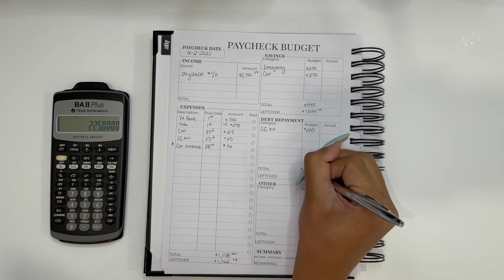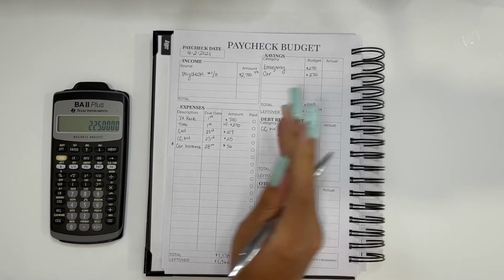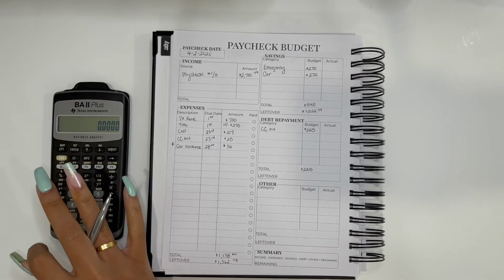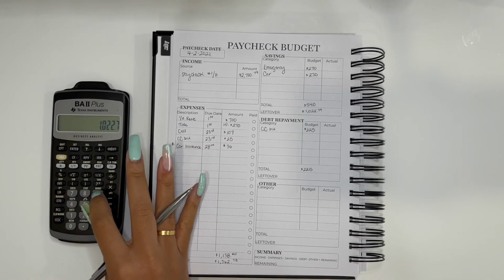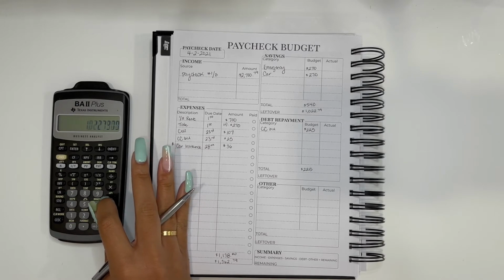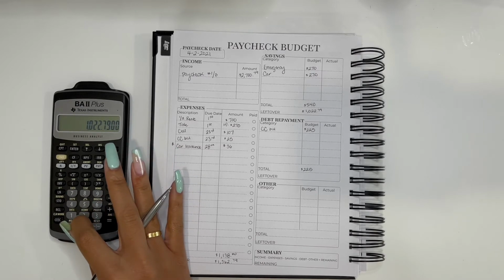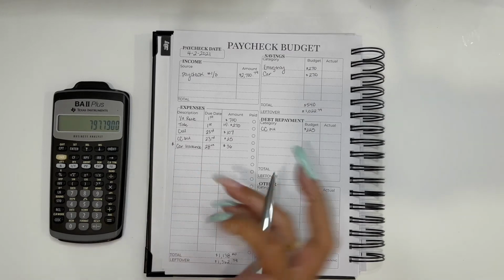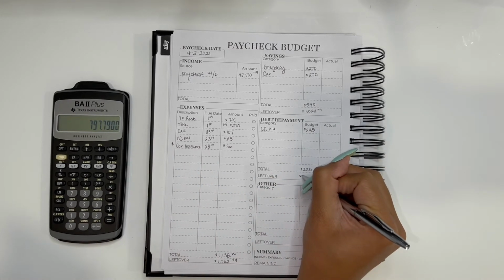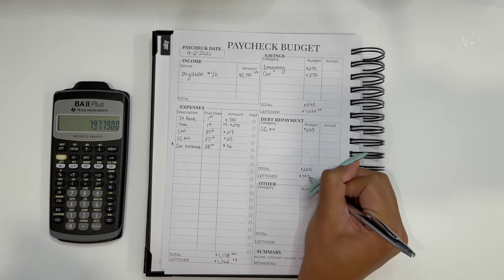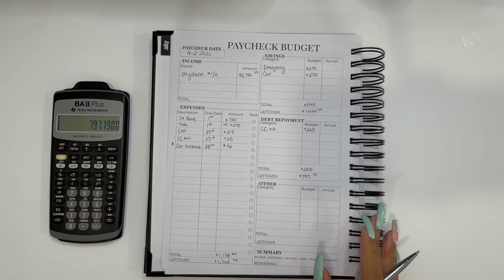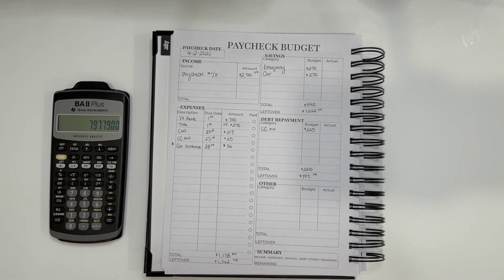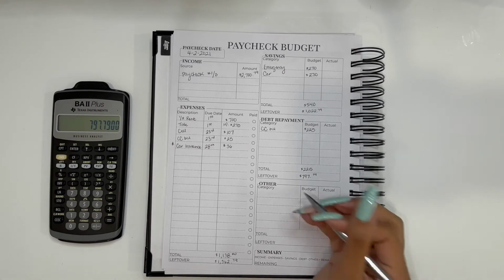So that is that for that month. And I'm going to total that up. So we have a remaining $797.79. So now we are going to go into our sinking funds of sorts, or just our different categories.